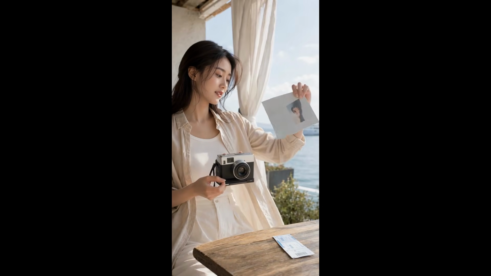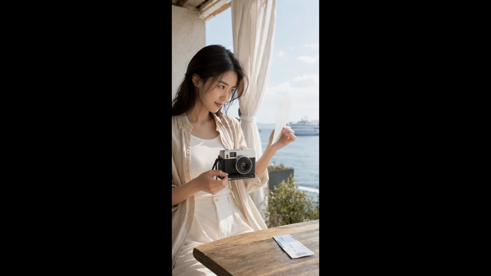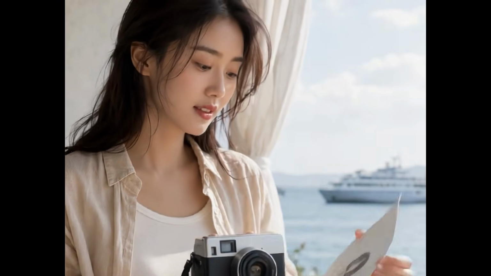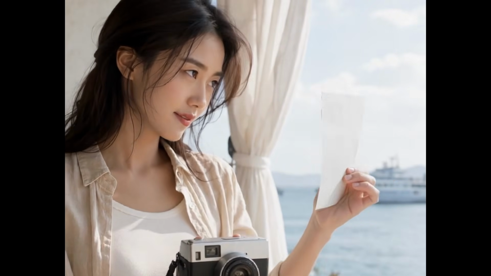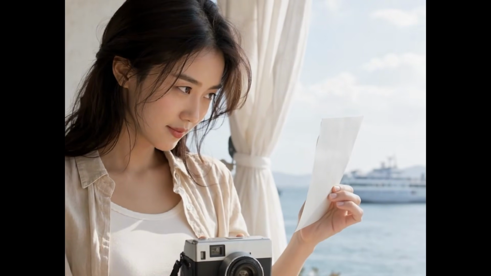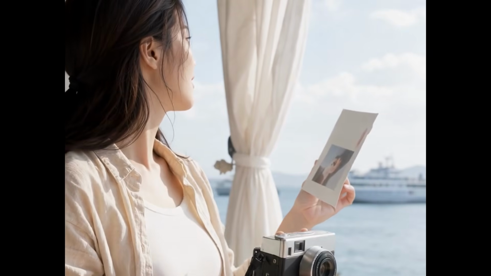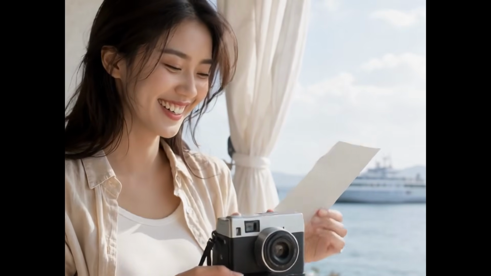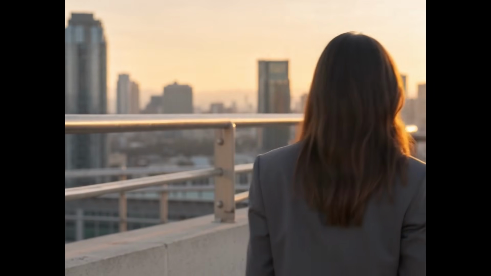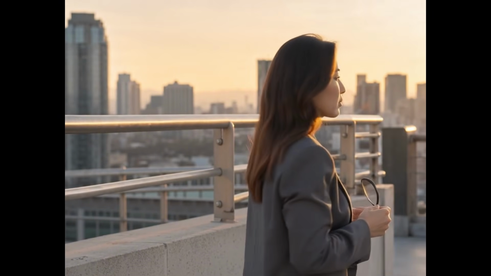The first one is a seaside guest house in the early morning. The character pulls a photo out of the camera, looks down at the image on the photo, and the sea breeze moves the hair, the linen shirt, and the sheer curtain at the same time. The second clip is on a city rooftop before sunset. The character takes off sunglasses with one hand, turns around, and walks toward the right side of the frame.